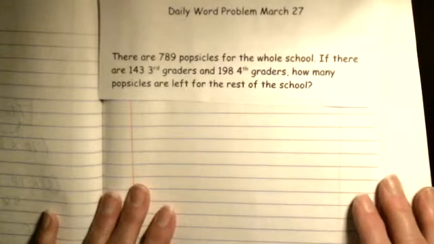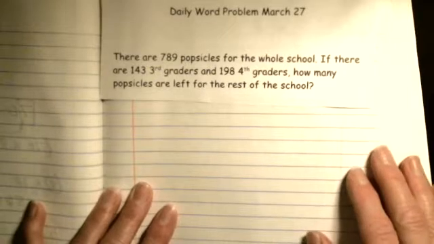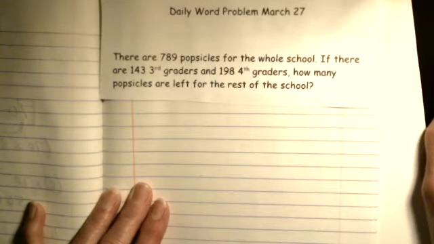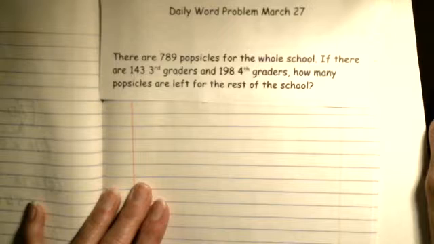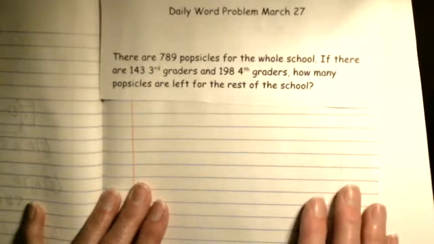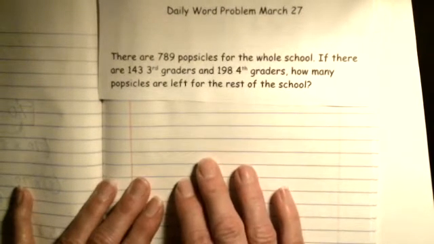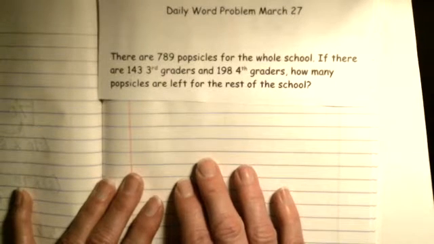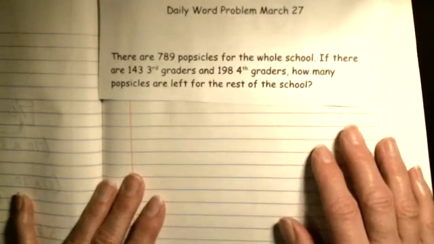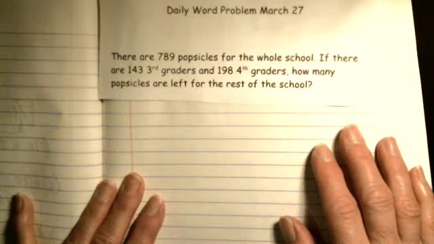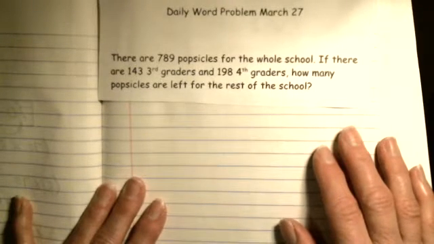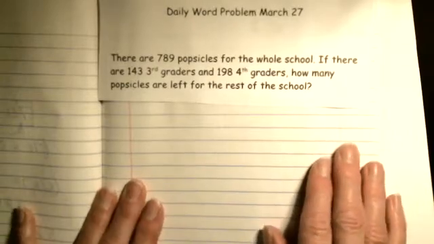Okay, this is the daily word problem for March 27th. If you're watching this video, that means you have already done the word problem by going to Google Classroom, reading the word problem, answering the question in your notebook, showing your work, writing the date for the problem, and now you're watching the video to make sure your answer is correct before you go ahead and write the answer statement in Google Classroom. And hopefully the volume on this is better. You can let me know after you watch it.